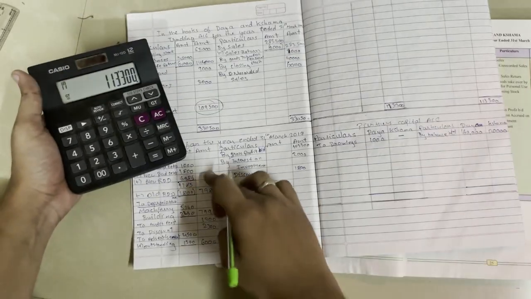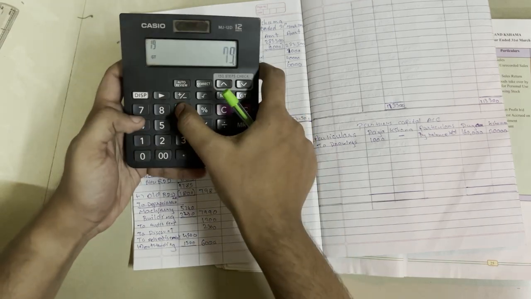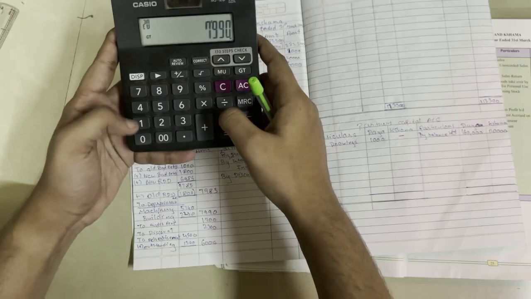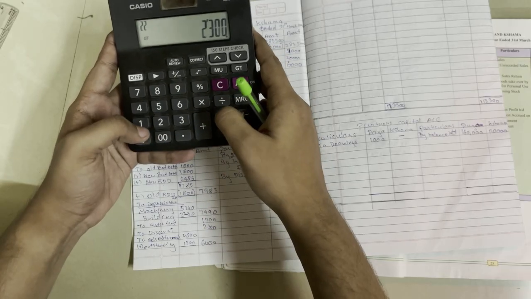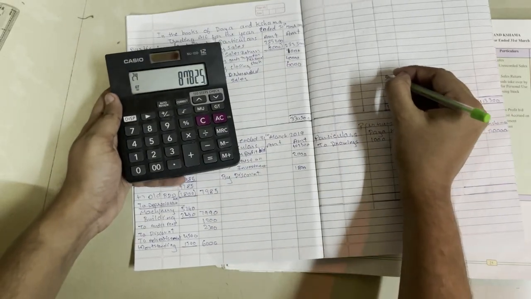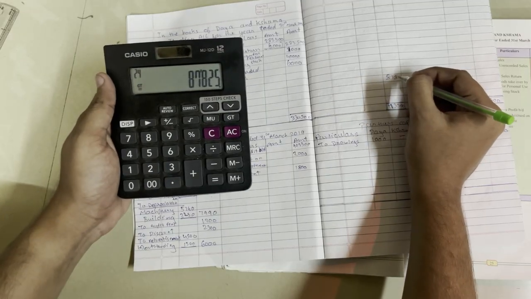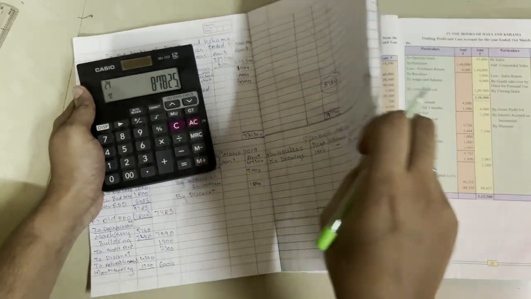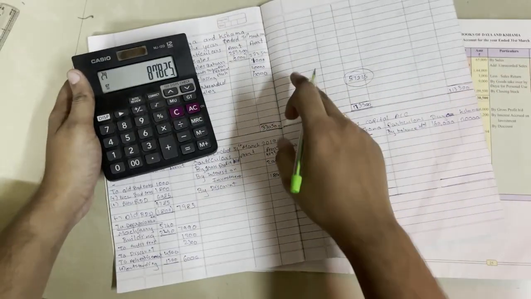Okay, we have to less all such expenses from this amount, so we have to less 7,985 minus 7,990 minus 1,200 minus 2,300 minus 6,000. So we got 87,825 as our profit. So we have to distribute this profit. We have to distribute this profit between both the partners.